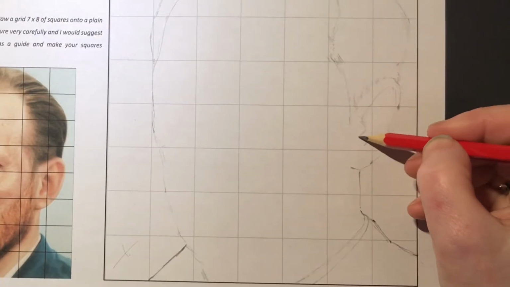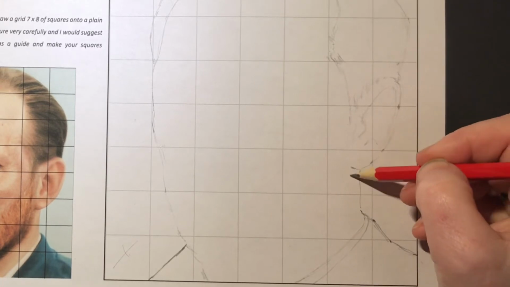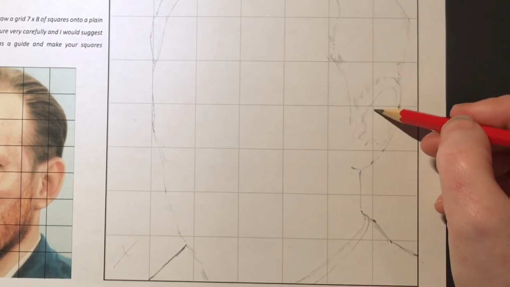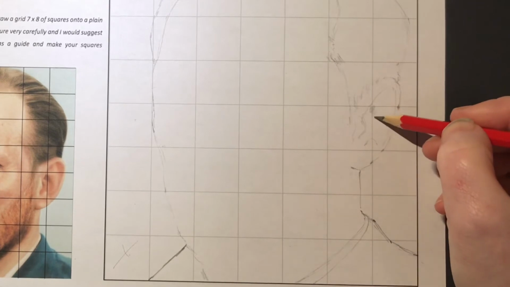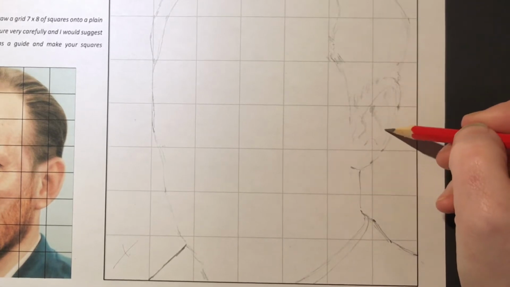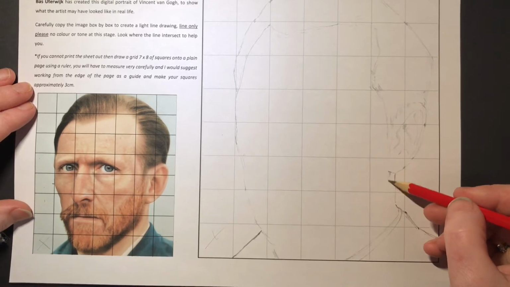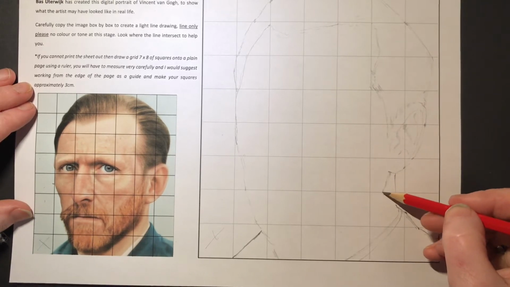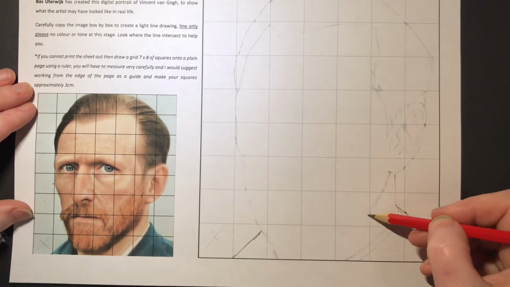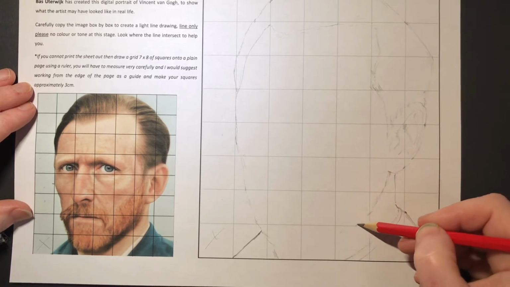So here I'm focusing in more on the ear, on a few of the lines on the ear, the outside ridge of the ear, the little dents inside the ear and your little earlobe. There's lots of shadows in an ear, but if you just get a few of those lines in, that would help once you go to actually add some tone.